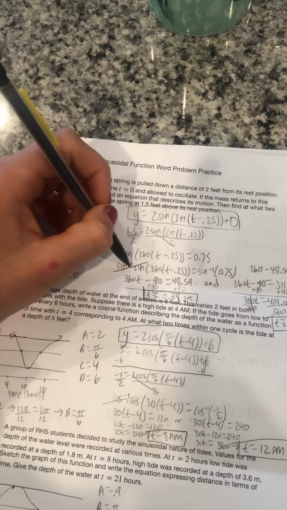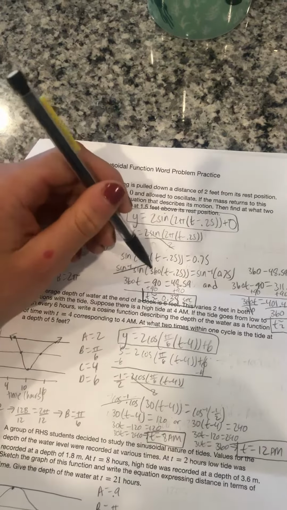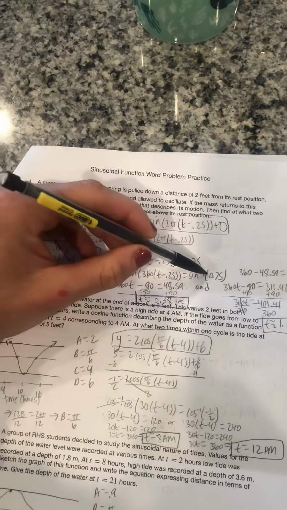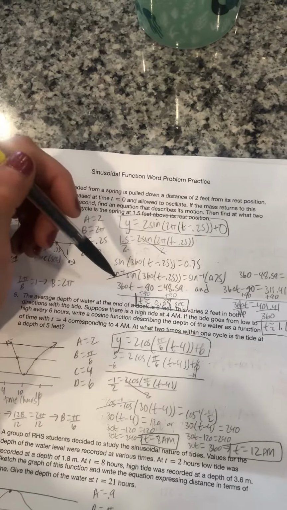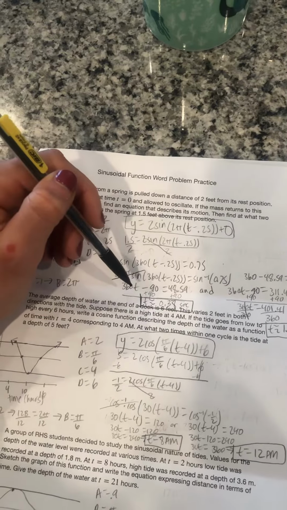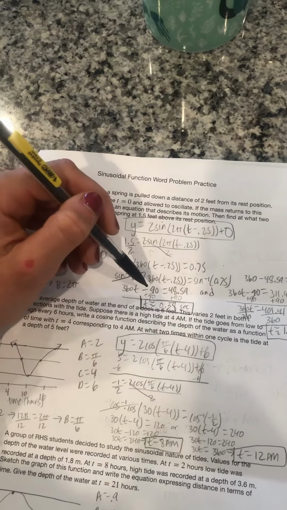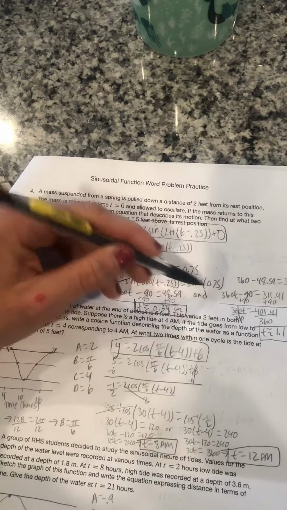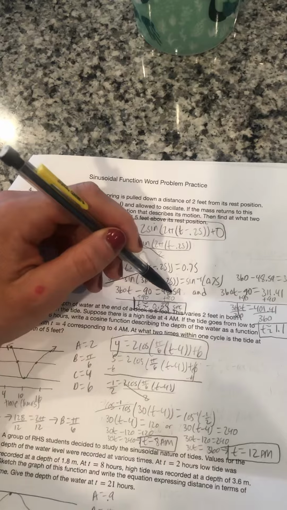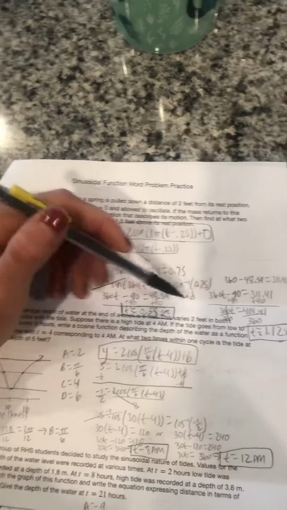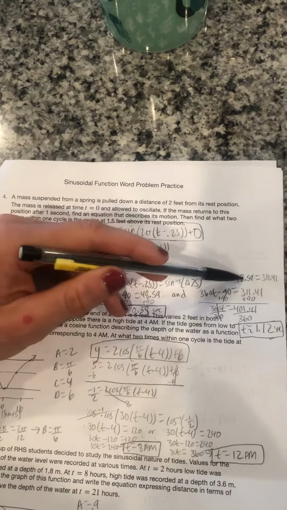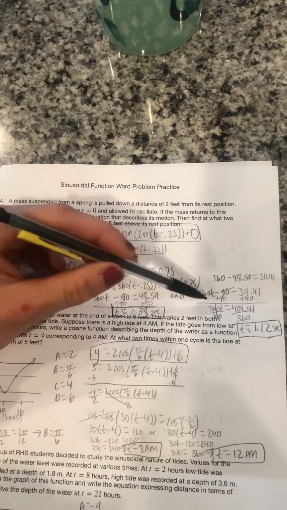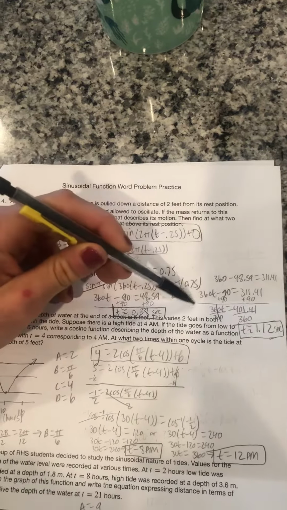Cancel out your sine by taking the inverse. So I have 360 times t minus 0.25 equals sine inverse of 0.75. So this becomes 360t minus 90 equals, so sine inverse of 0.75 is 48.59. Remember, we also have to say 360 minus that, which gives me 311.41. So now we just solve both of these.